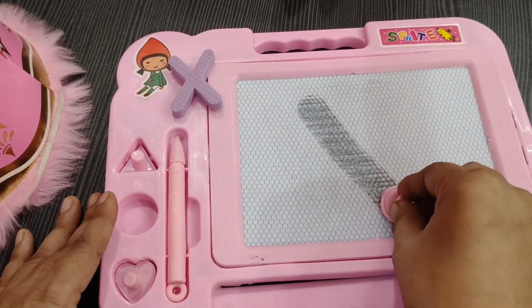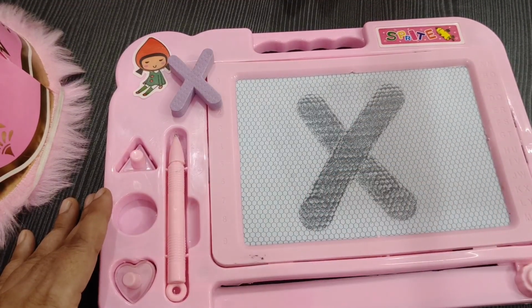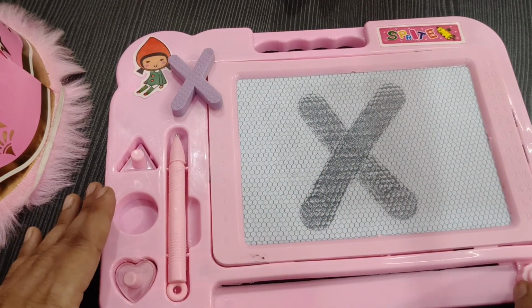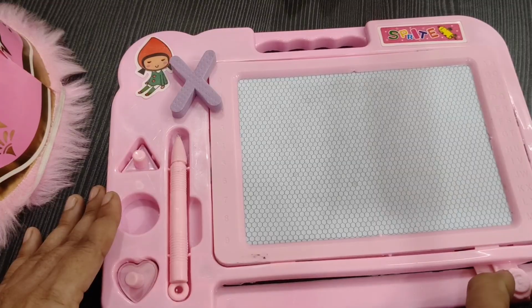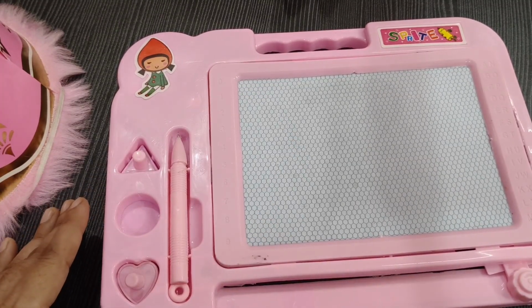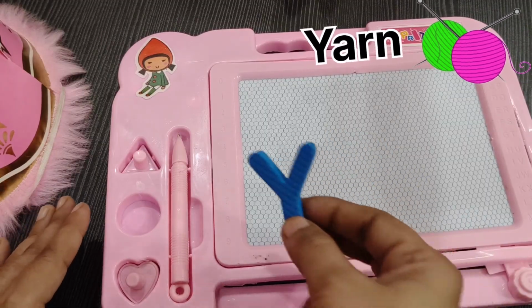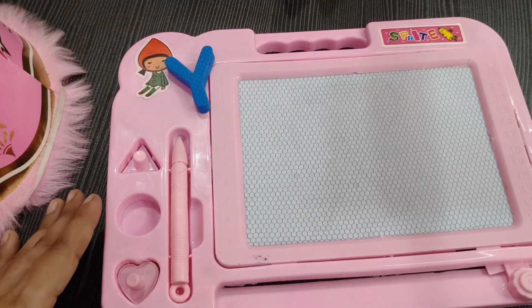Make one slanting line. Now cross it with another slanting line. This is capital letter X. Okay kids? Which letter comes after X? Y. Okay?